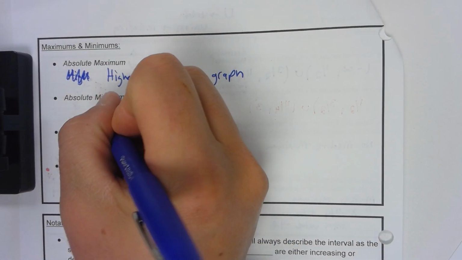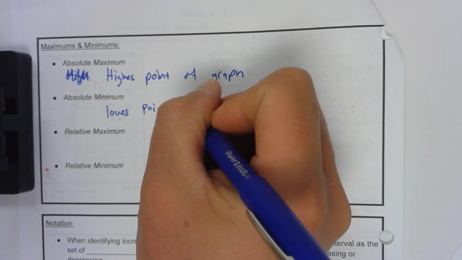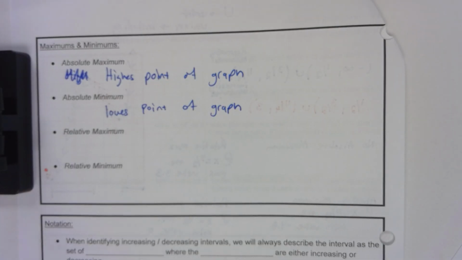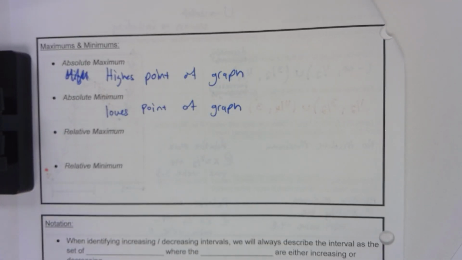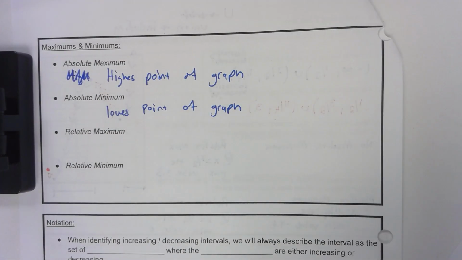So that's the lowest point on the graph. And again, if it goes all the way down to negative infinity, then there aren't any relative or absolute minimums. And then the relative maximums and minimums are like those hills and valleys.